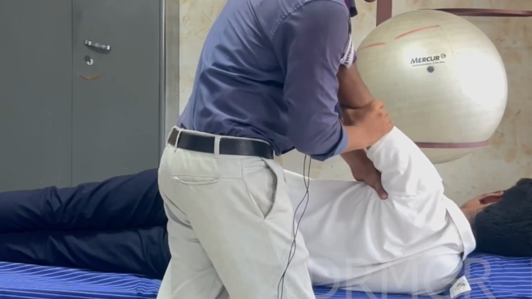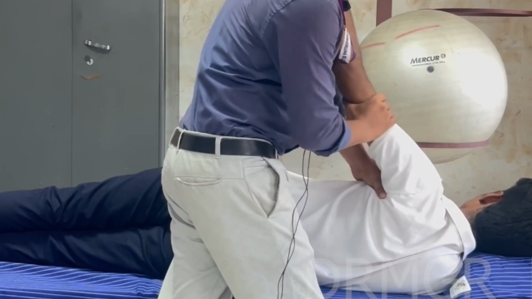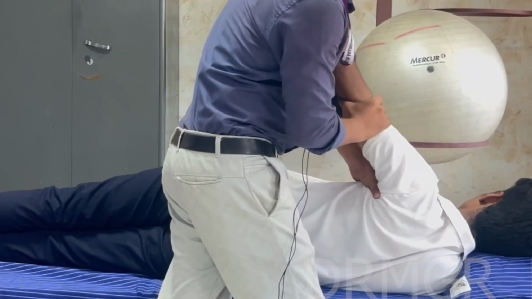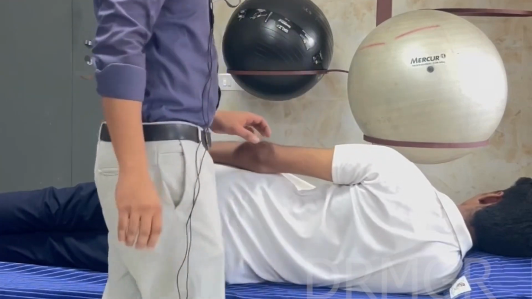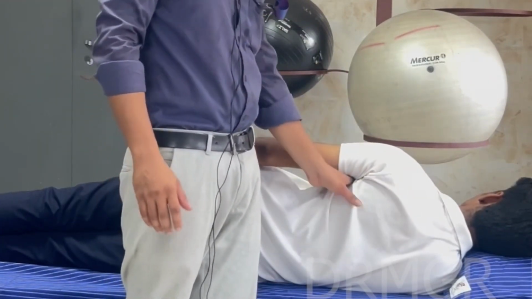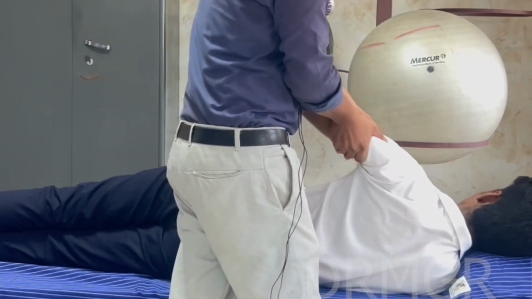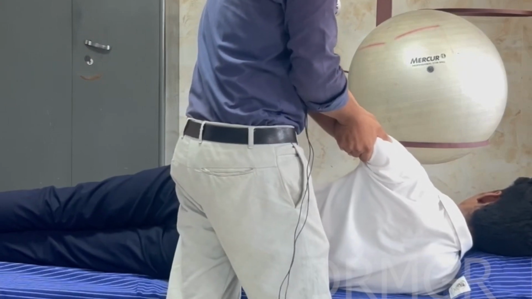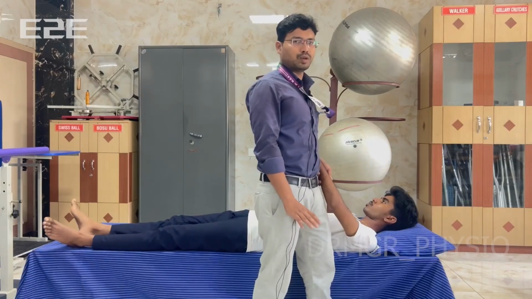This is the inferior gliding. It helps to improve abduction and external rotation. Or I can use the Mulligan belt, or some assistant support. So I use both my hands also. So that is inferior gliding.